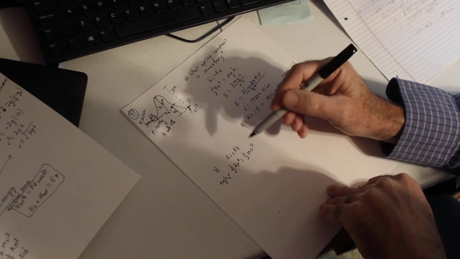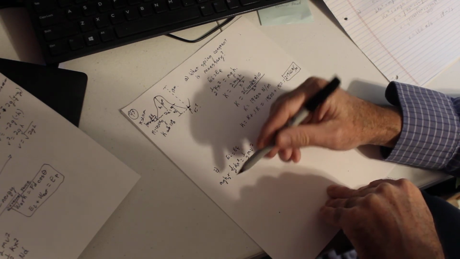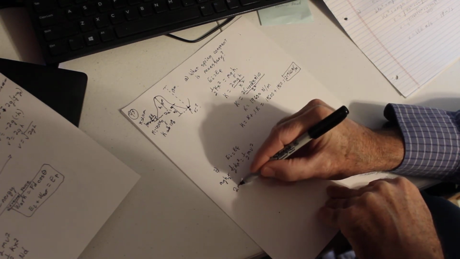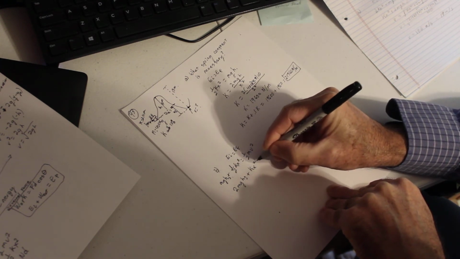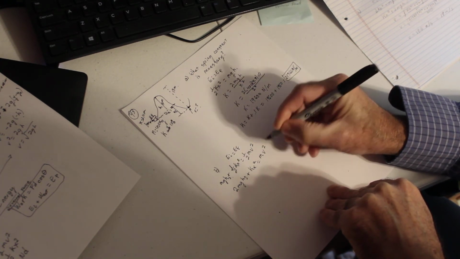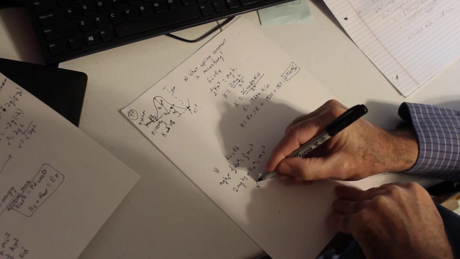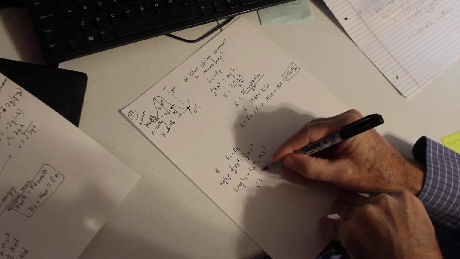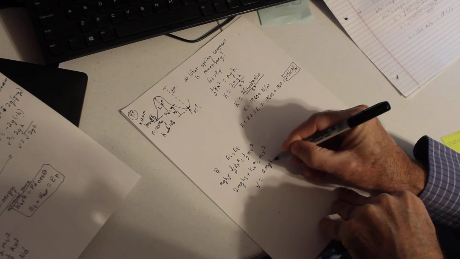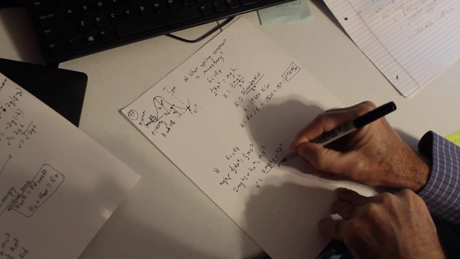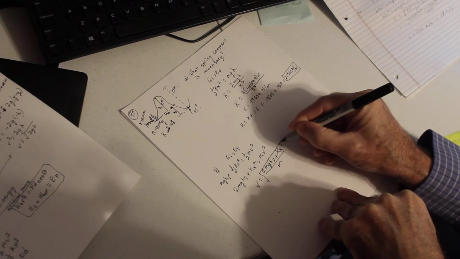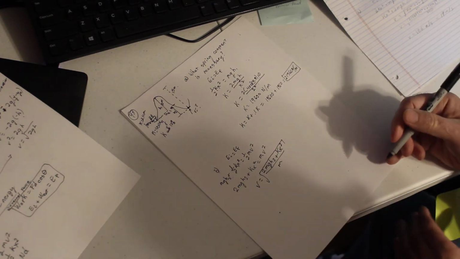And then we're going to solve this for the velocity. First I'm going to multiply it through by 2, so this becomes 2mgh2 plus kx squared is equal to mv squared. Then I'm going to divide by m and take the square root. So this is equal to the square root of (2mgh2 plus kx squared) all over m. That is my velocity.